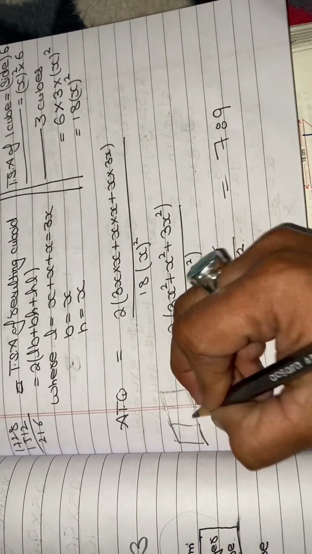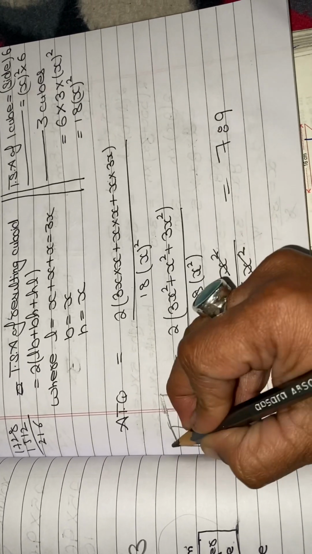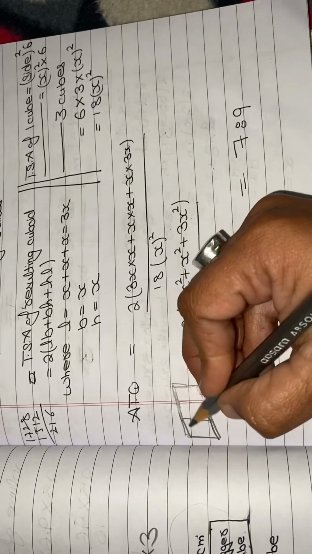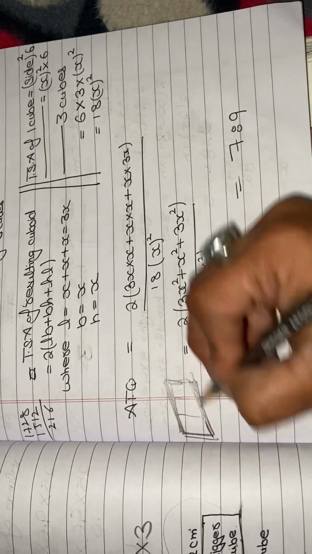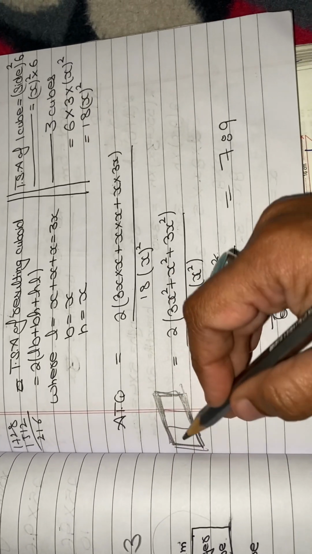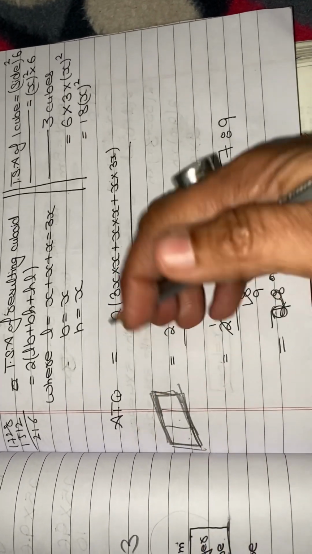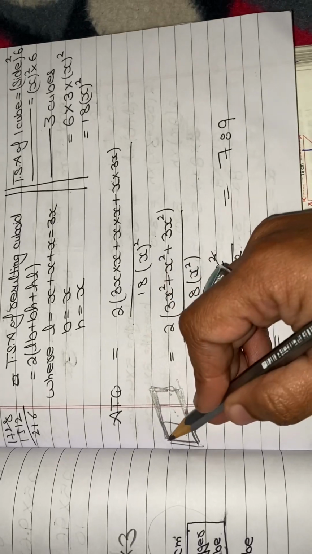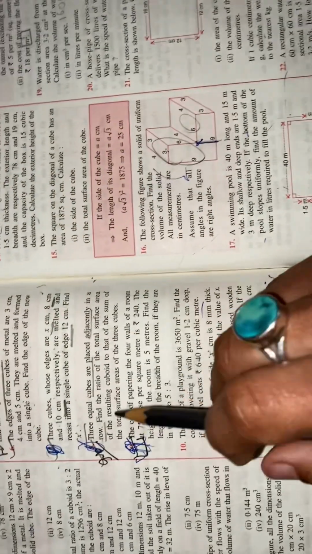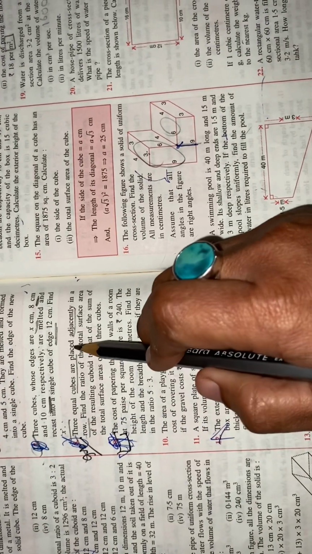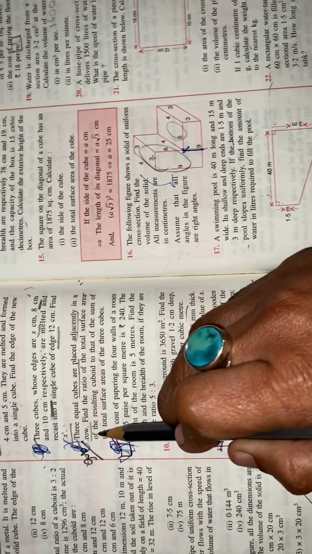Whenever you place 3 cubes adjacently, or 3, 4 or any number of cubes, they will take the shape of a cuboid.